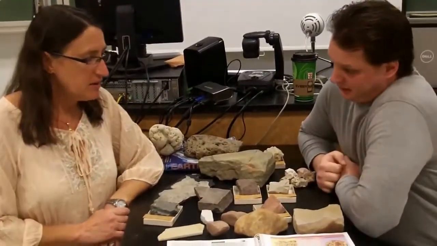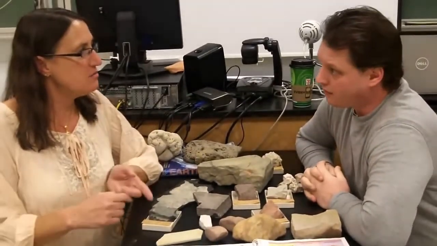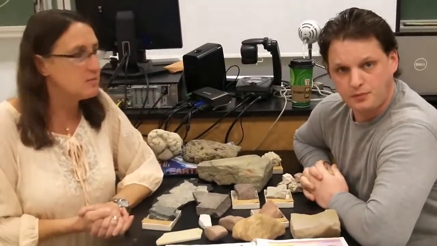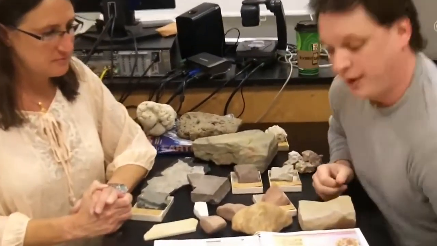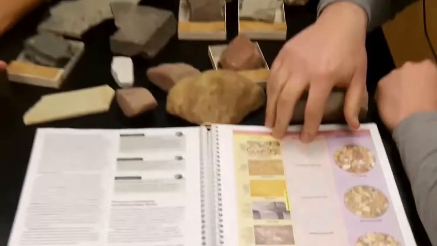Good. So we're going to work on sedimentary rock identification and try to tie some things back into environments and structures when we see them, right? Yeah, we are. All right, where should we start? Well, we should start over here with this diagram, and you're going to have this available to you in class when we do our rock identification lab.